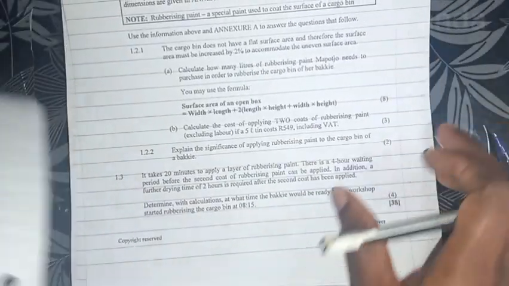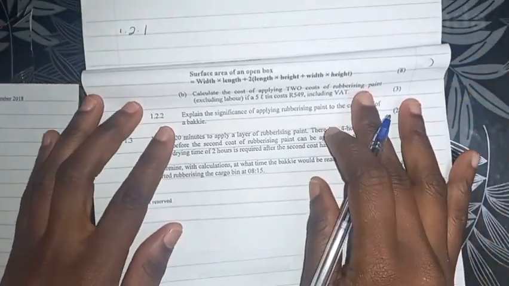So I'm going to come here and write my formula down. This is the formula I'm going to use for 1.2.1. I'm not going to write it there because the surface area formula is usually long. I'm just going to copy it down.